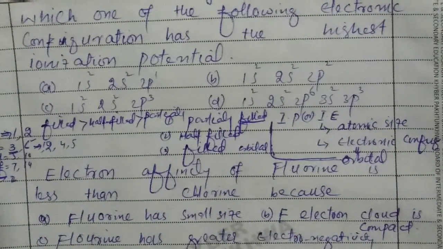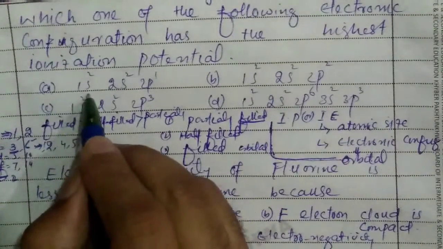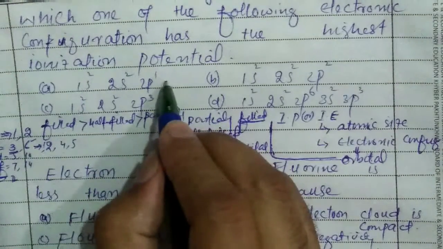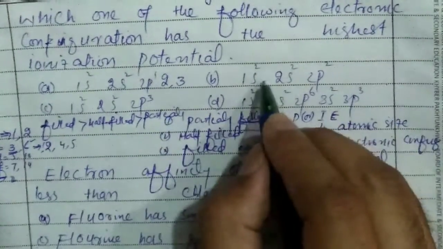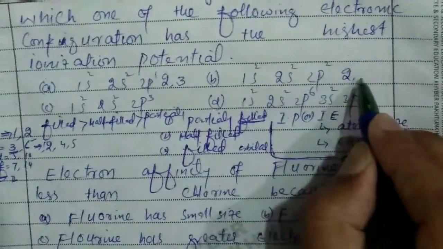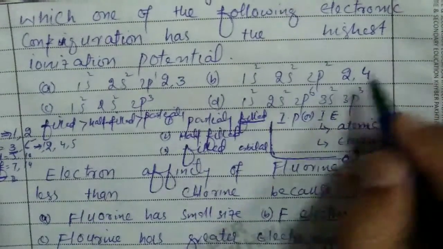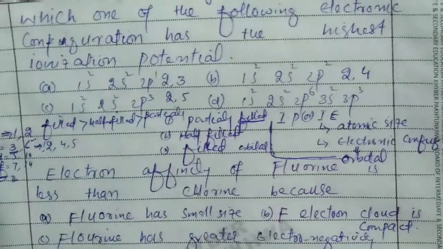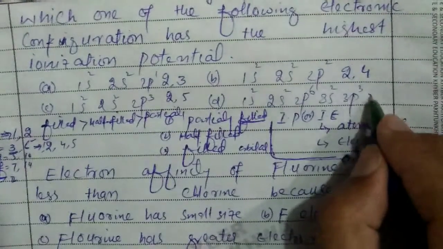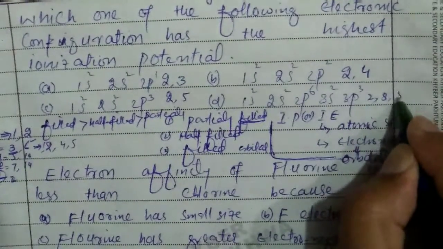Now come to the MCQ. Consider the first one: 1s2, 2s2 and 2p1. I say 2 electrons in the first shell and 3 electrons in the second shell. Consider this one, 2 electrons in the first shell and 4 electrons in the second shell. Consider this one, 2 electrons in the first shell and 5 electrons in the second shell. Consider this one, 2 electrons, 8 electrons and 5 electrons.